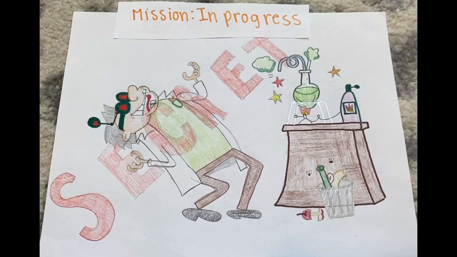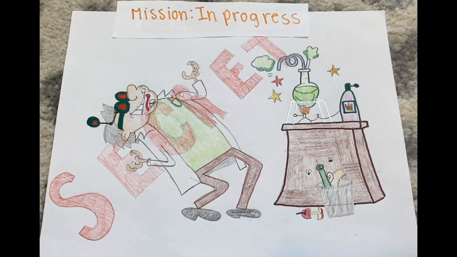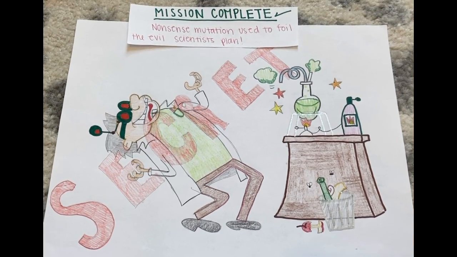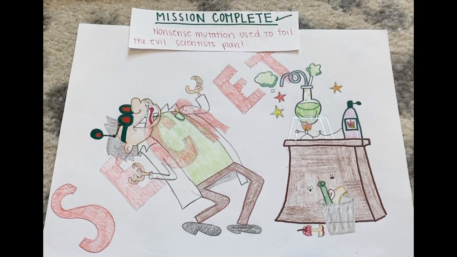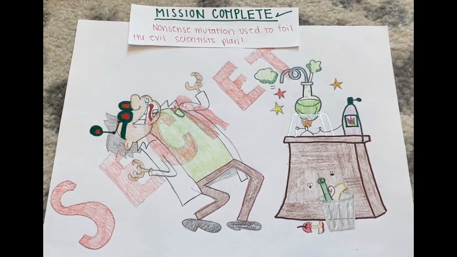Okay, so which mutation do you think will work best to foil the plan? Yes, I agree. We should use the nonsense mutation so that we can be fairly certain that the mutated protein will be non-functional, which will allow us to stop the evil scientist. Thank you for your help.